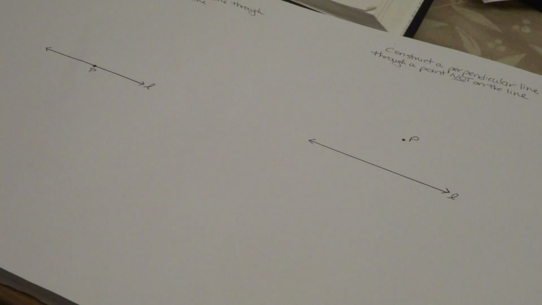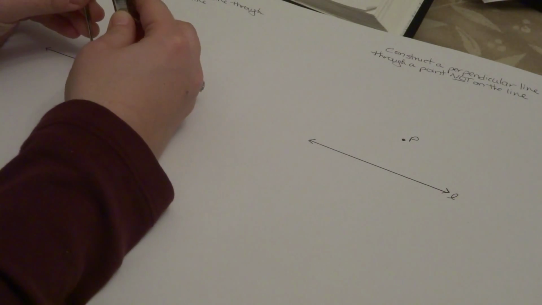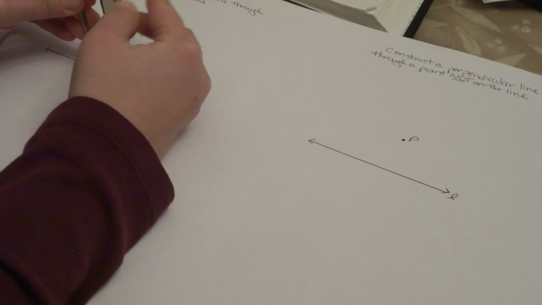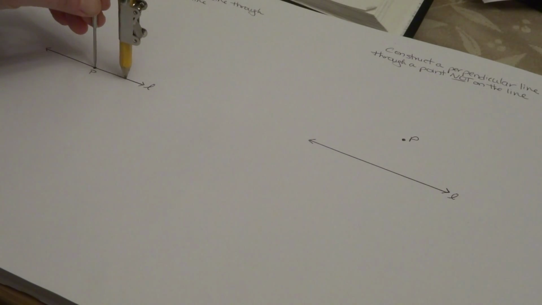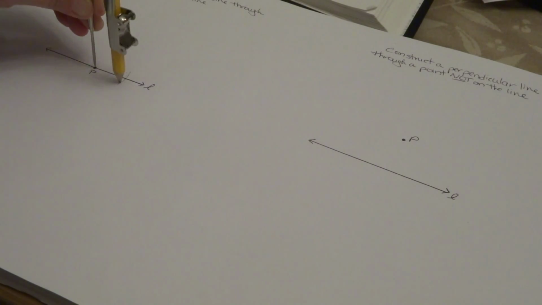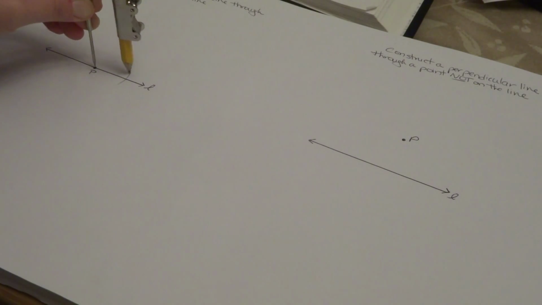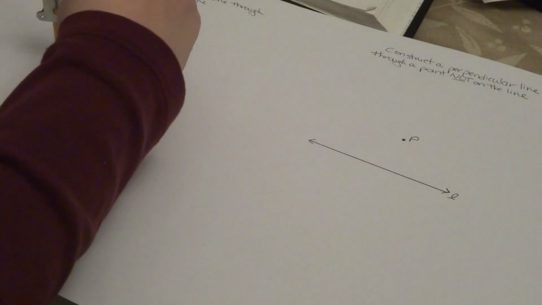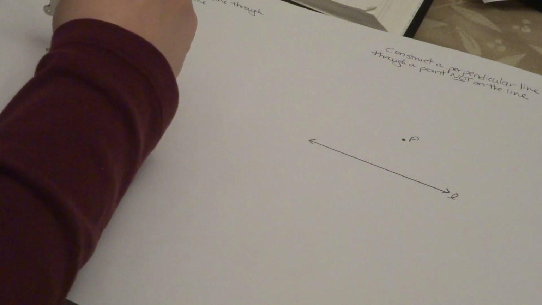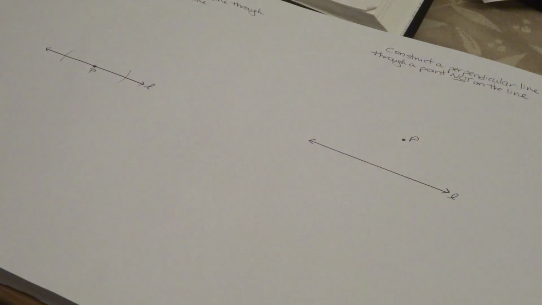First we're going to place the point of our compass on point P, set a certain distance, and make an arc on this side intersecting with L. Do not change that distance and make an arc on the other side intersecting with L. Now I know that these two distances are exactly the same.